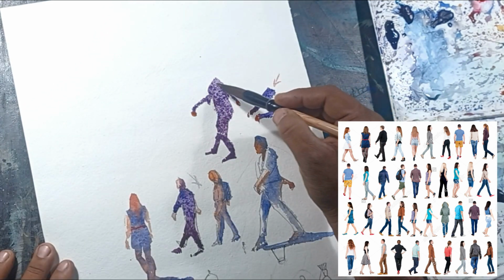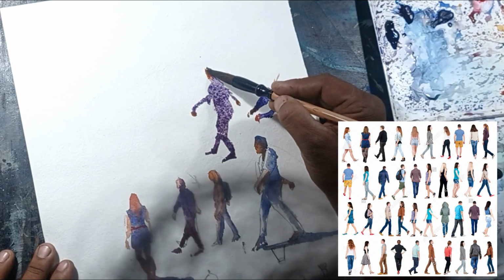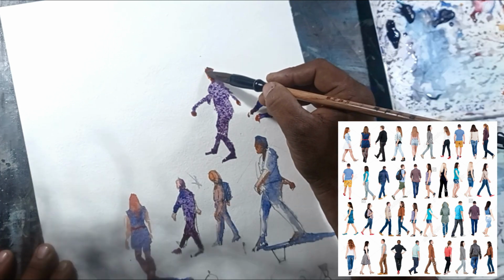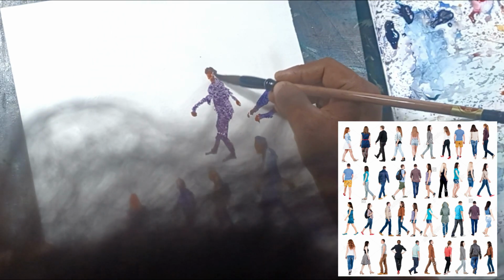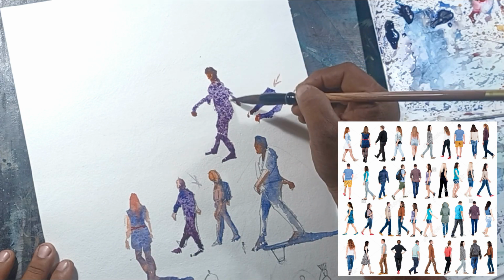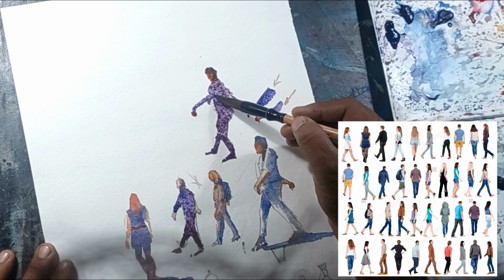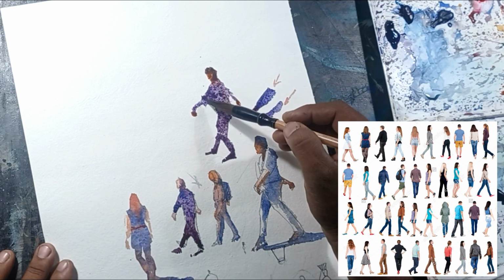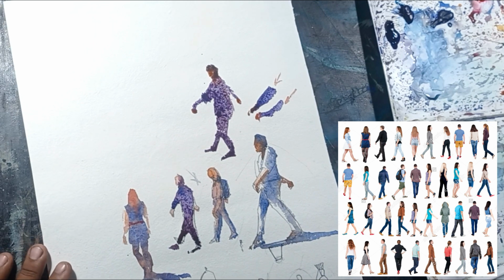Like that, and then you make a face, and then the hairline. So give the hairline, and done. Understood? So this is how.